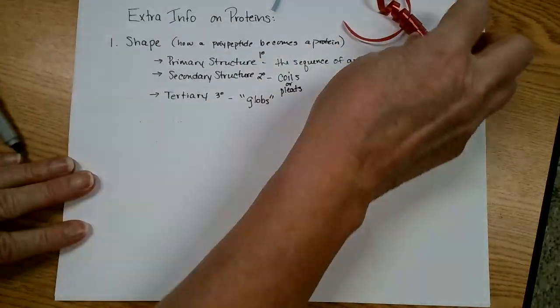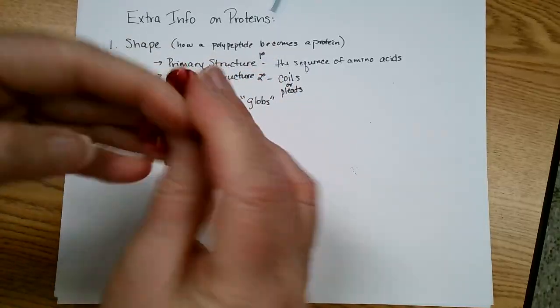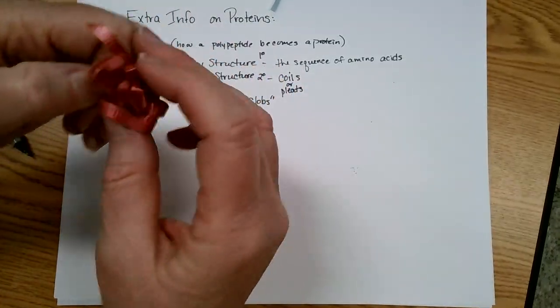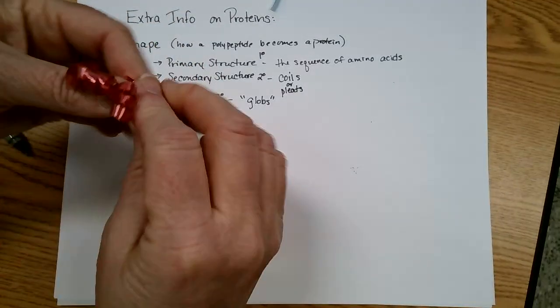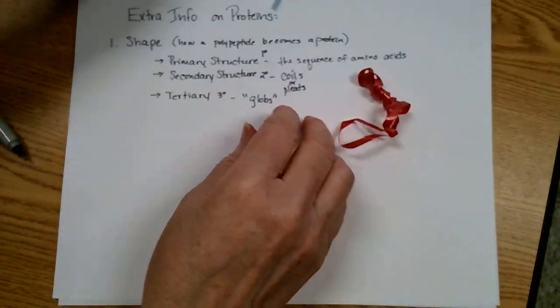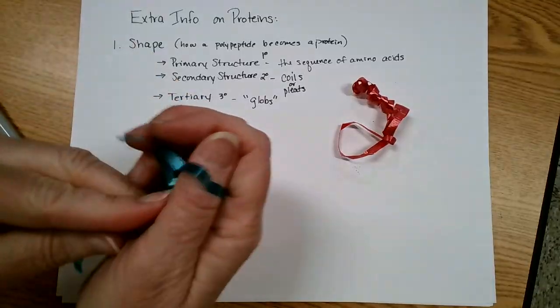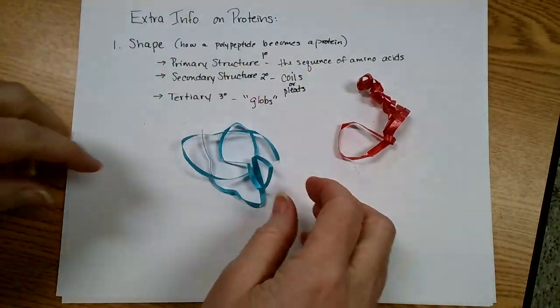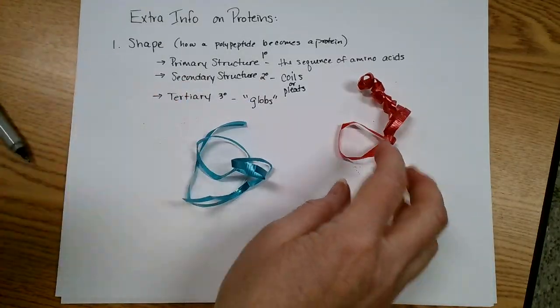Globs. So we're going to take this nice coil that I just did, and we're going to glob it up. Some of the coils you can still see are still there, but now it's all globbed together. Let's glob this little tail part together too. That is a glob. We're going to do that to this one too. This is kind of harder to glob together, and you can still see some of the pleats there.